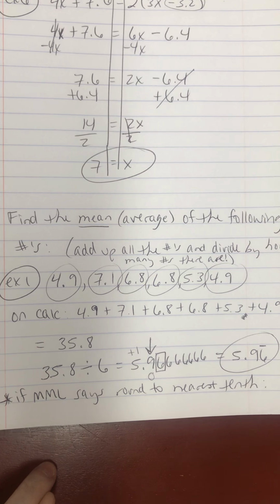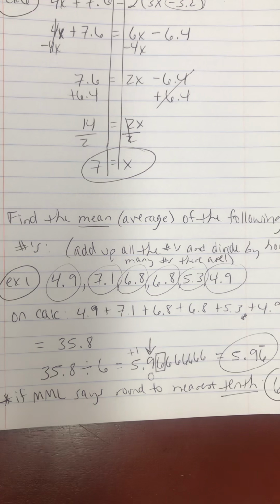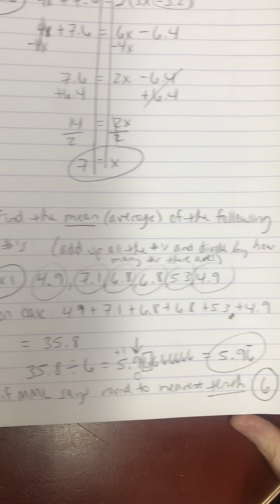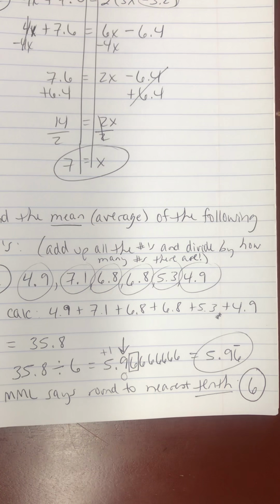So your final answer is 6 if you were rounding to the nearest tenth. If MML says to round to the nearest tenth, then your answer is just 6. If it doesn't say anything about rounding, then just write your answer like this. So again, read the directions carefully. I would hate for you guys to miss points on something like that.